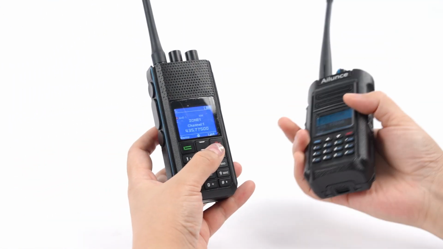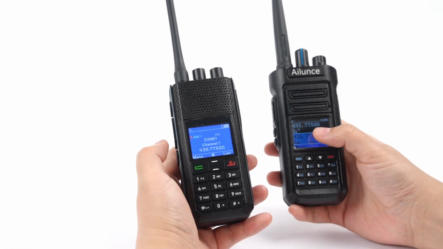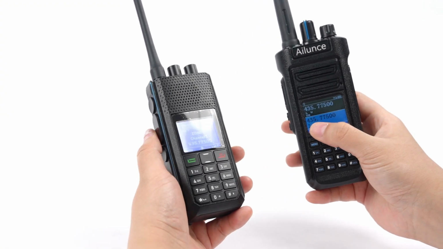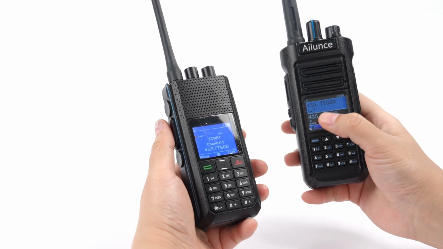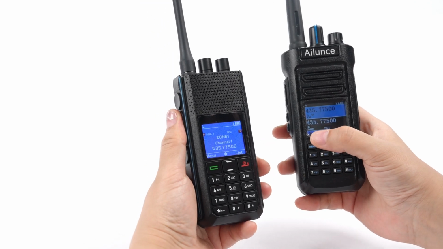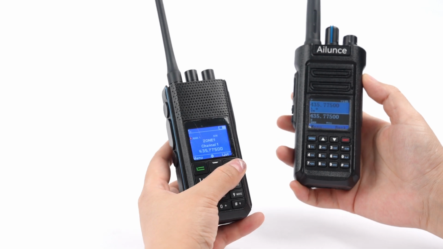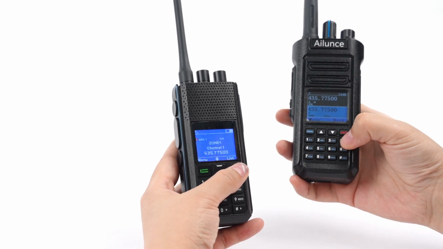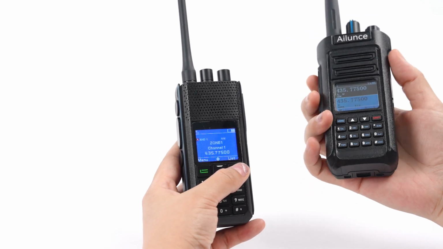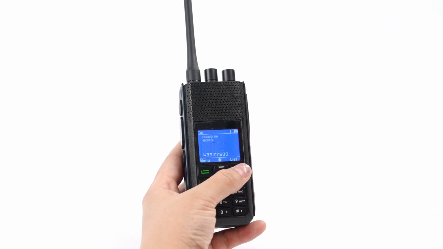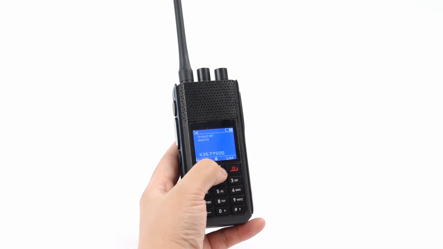CQ. But when I try to transmit digitally from the H1, it won't go through. The H1 can only transmit in analog in this mode. However, when the HD2 transmits digitally, the H1 still receives that digital signal without any issue. CQ. 1, 2, 3.